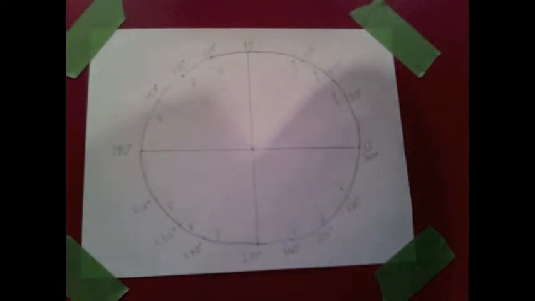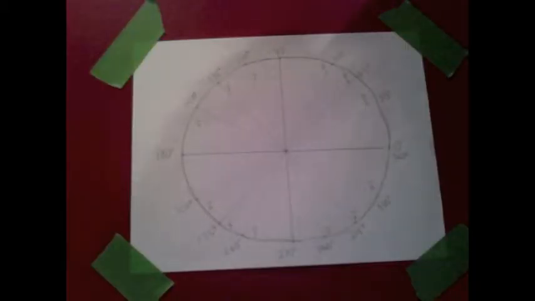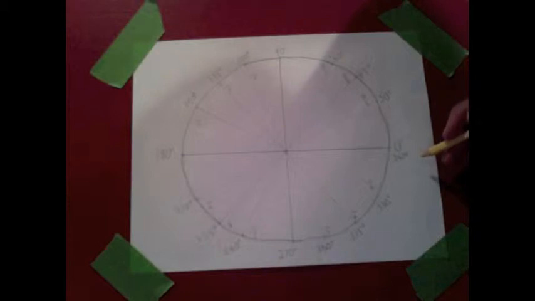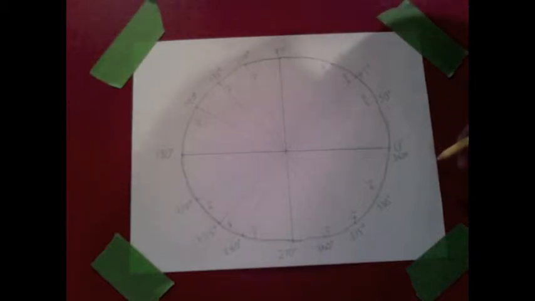Here's another song I used to remember that. 6, 4, 3, 6, 4, 3, unit circle I know thee. Oh boy. Make sure you don't forget the radians for the 4 basic points like I just did. That could get you in big trouble.